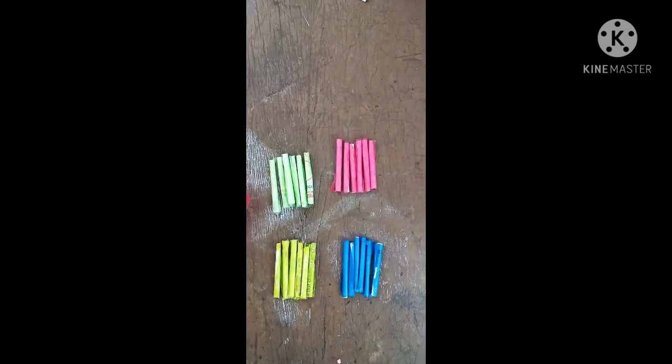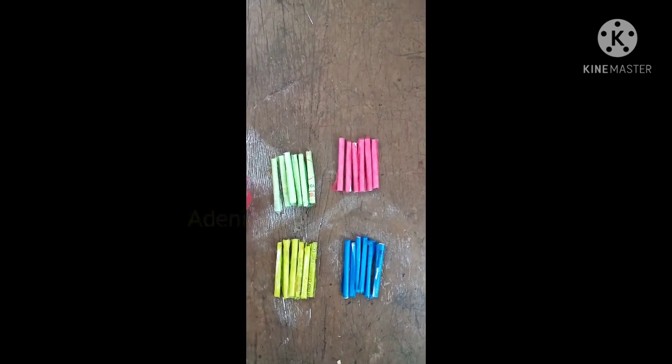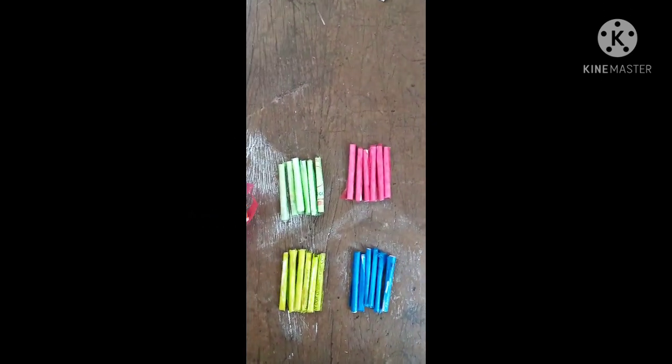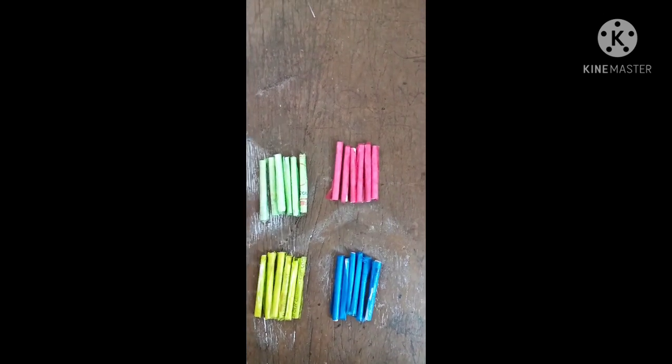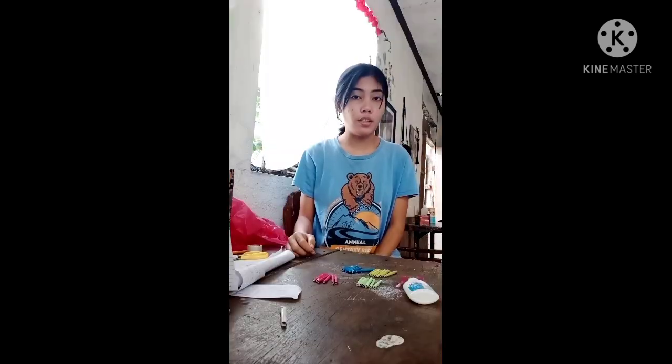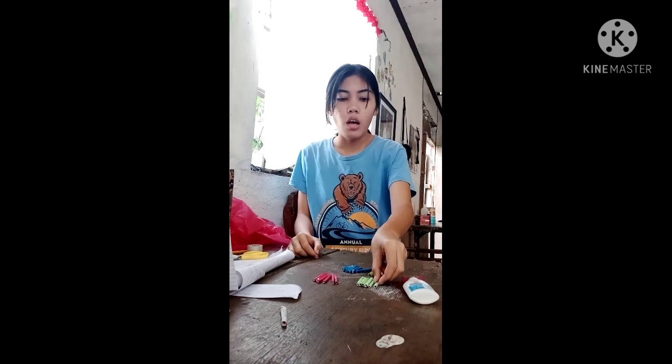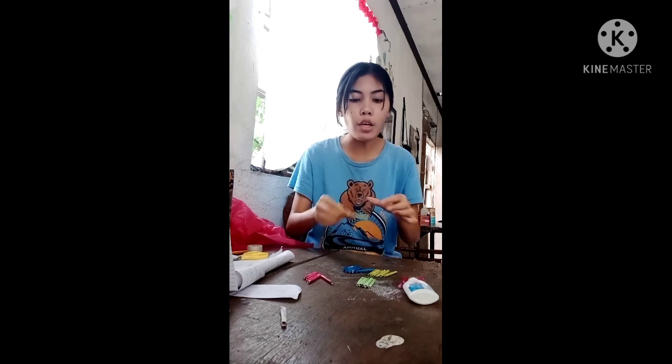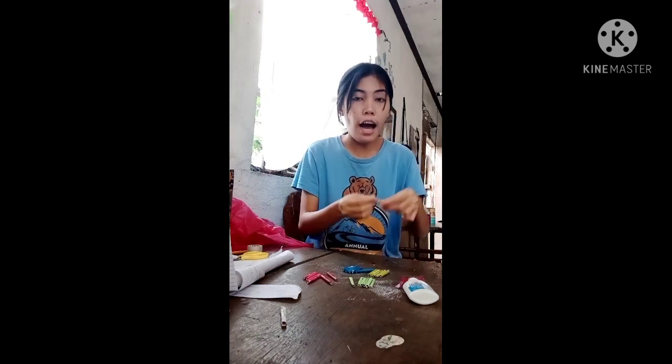There are 4 nitrogen bases and we use 4 colors of plastic to determine them: guanine, cytosine, adenine, and thymine. In this step, we pair the nitrogen bases. Guanine only binds with cytosine, and likewise, adenine only binds with thymine. So, we need to stick these together to make a pair.